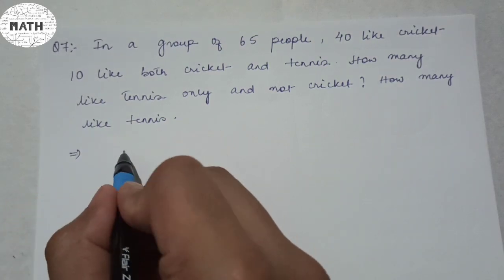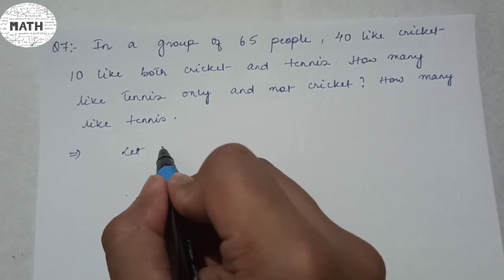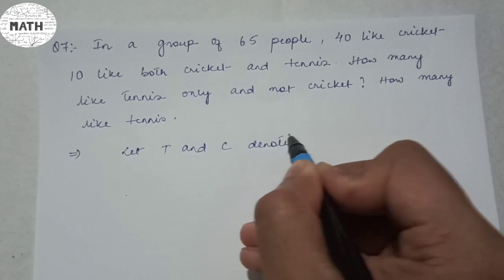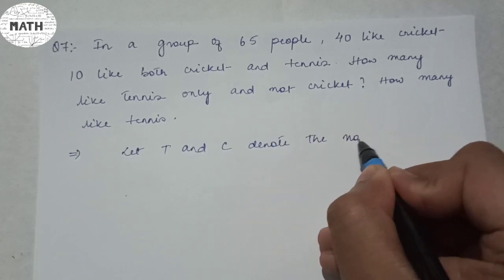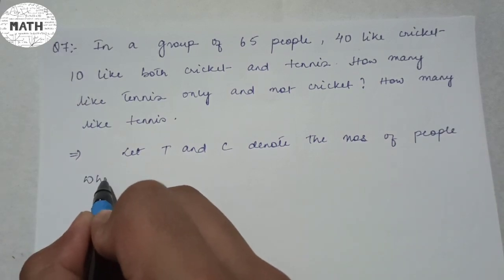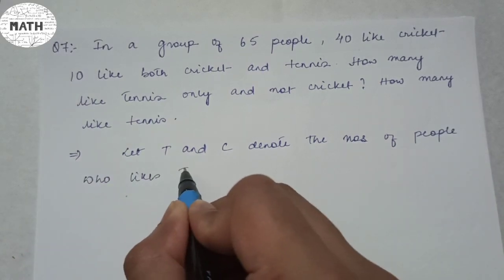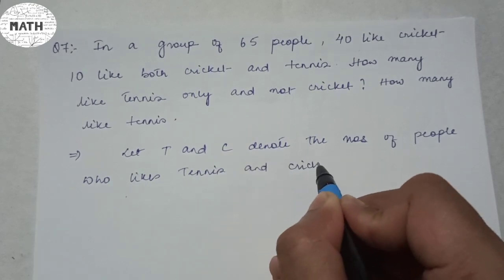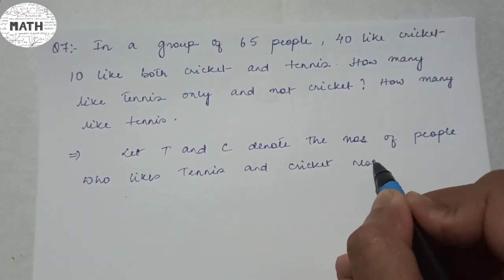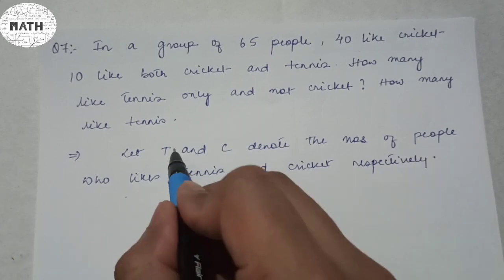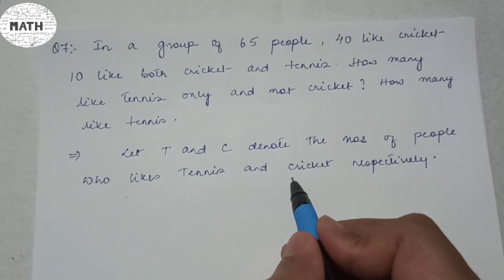Let T and C denote the number of people who like tennis and cricket respectively. Respectively, it indicates that T is for tennis and C is for cricket.